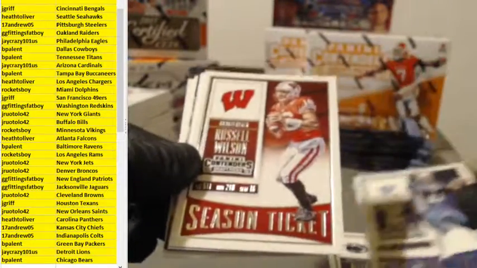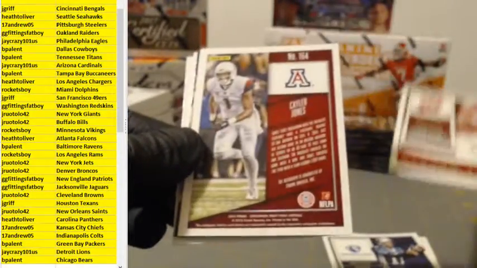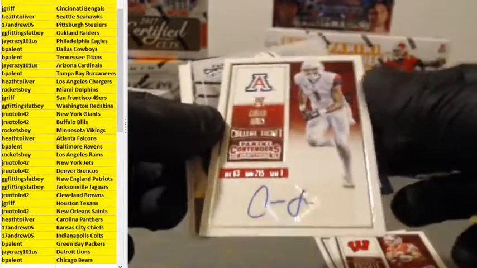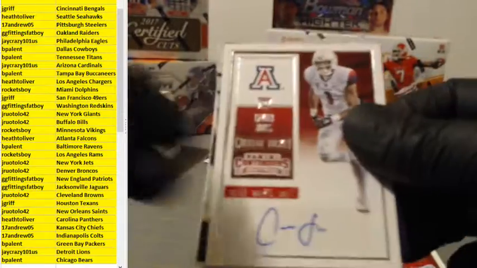Allen Robinson. Tony Romo. Russell Wilson. And this one. So next auto.